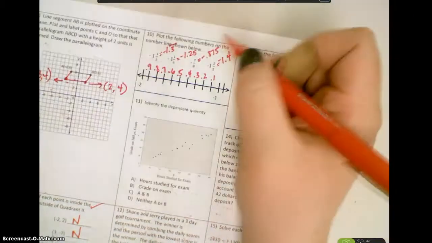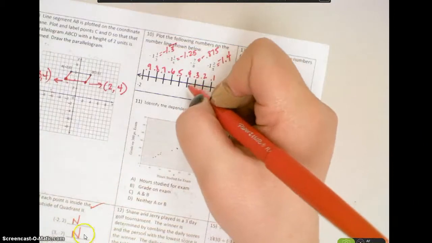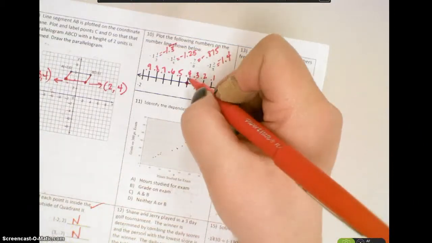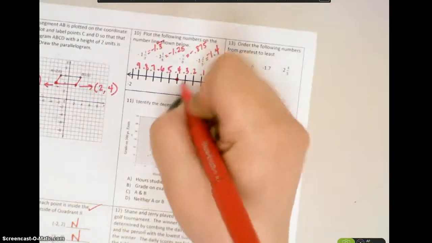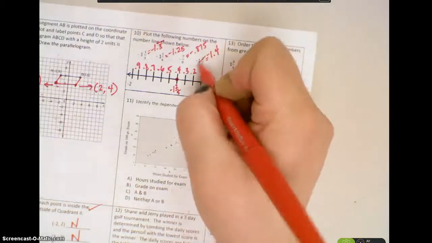So let's go ahead and mark those. -1.4 will fall right here. That's pretty easy. So I've plotted that, and now I can label that -1, and I'm going to put it back in its original form of 2/5. So I'm done with that one.